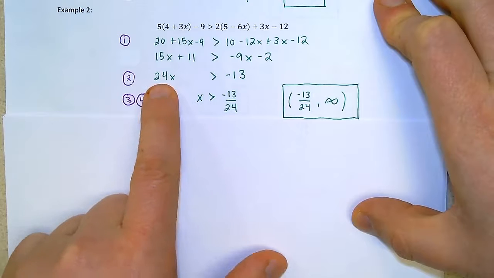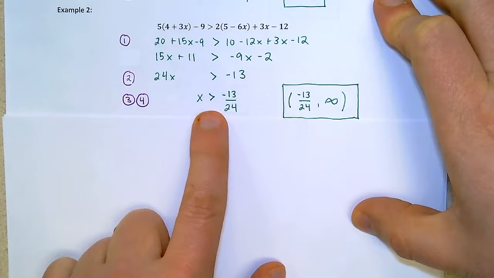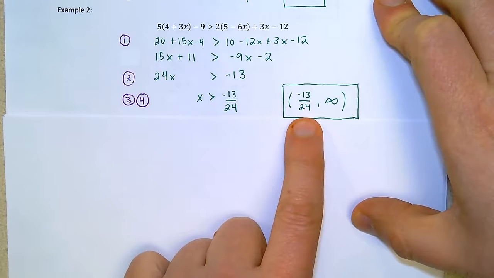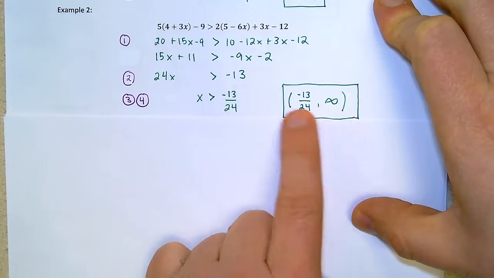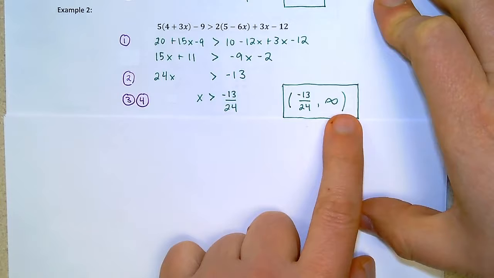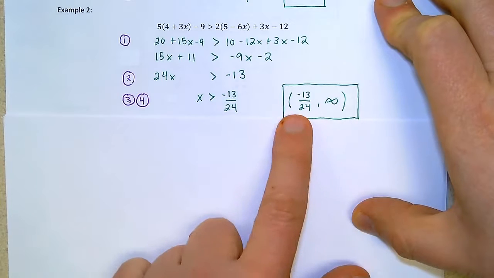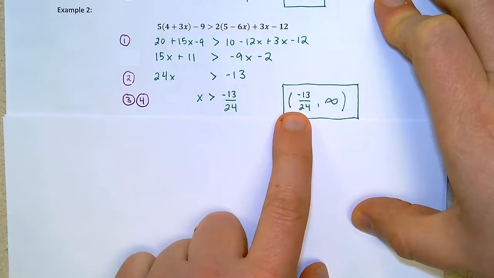Because we divided both sides by a positive number, the inequality did not change directions. And this would be all numbers from negative 13/24 up to infinity. Both of these get soft parentheses because infinity is not a number. It will always have soft parentheses. And we did not include the equality, so this gets parentheses, not brackets.